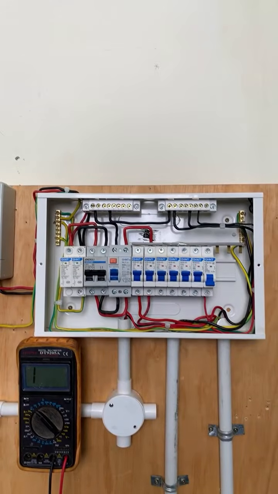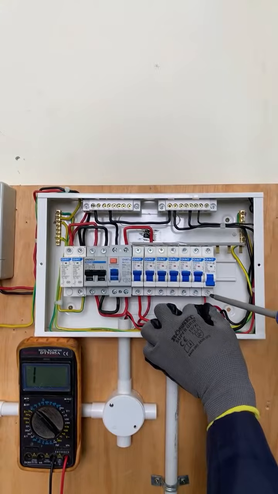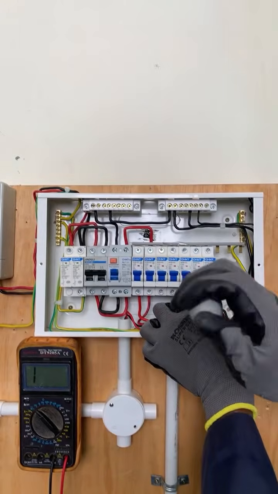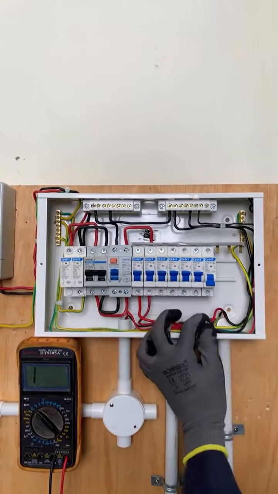So what you need to do is to isolate that line. For instance, you can simply disconnect this cable like that.